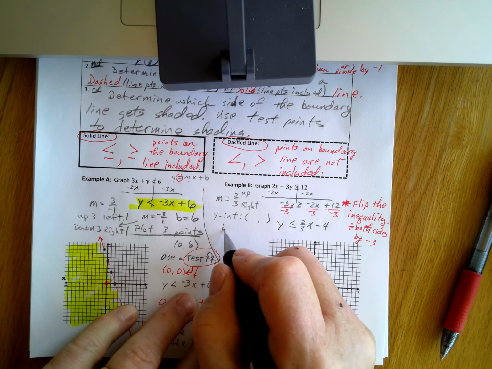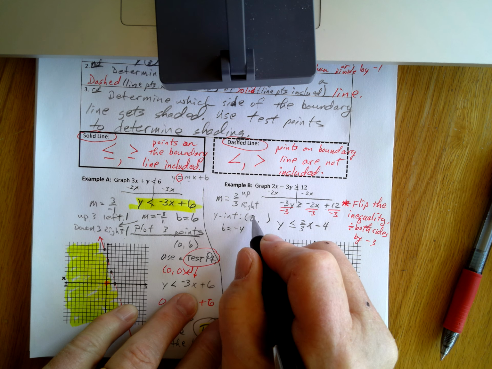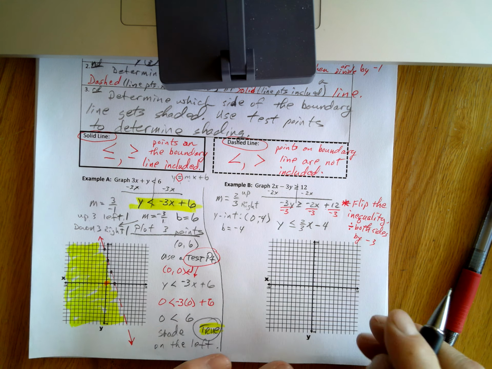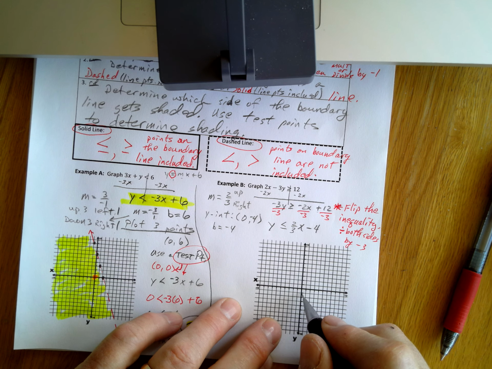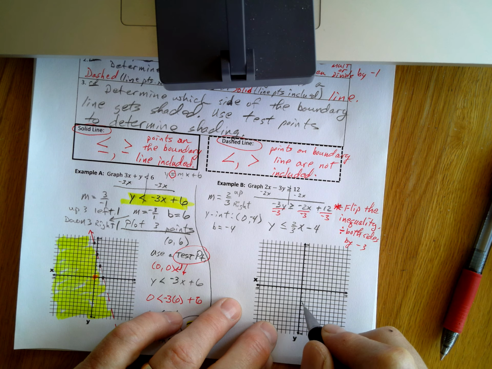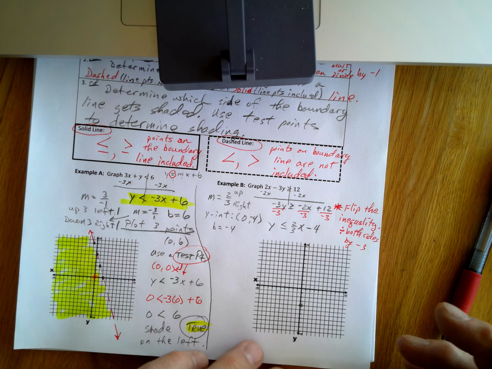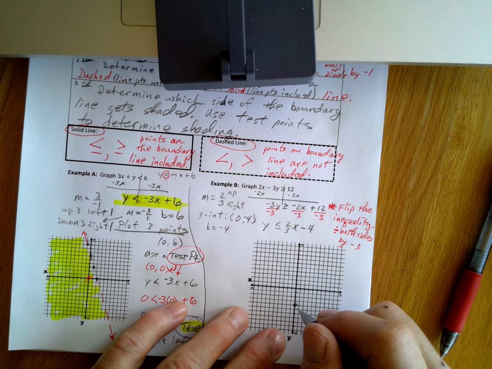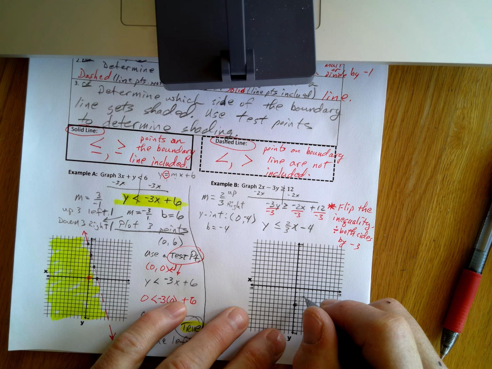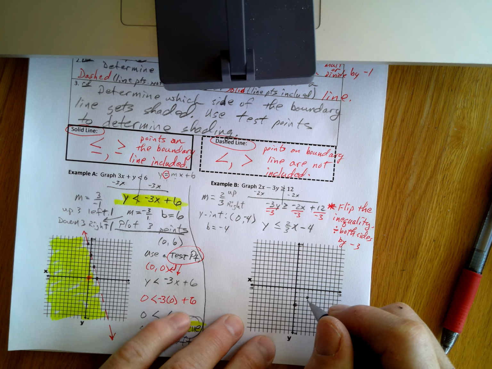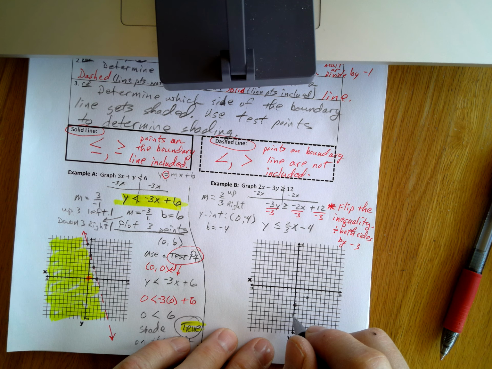So I'm going to go to 0, -4. 1, 2, 3, let me do that again, 1, 2, 3, 4. And I'm going to count up 1, 2, and right 1, 2, 3. I will count down 1, 2, and 1, 2, 3. So I went up and I went down. If I lay my ruler down, notice they're perfect.